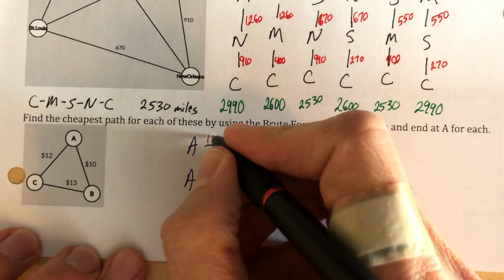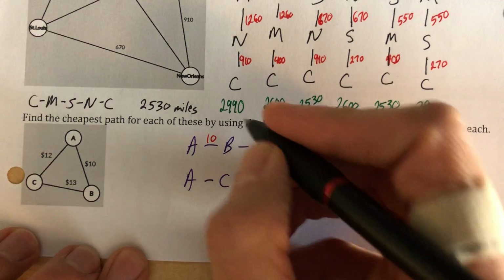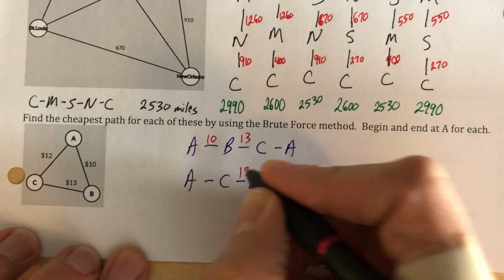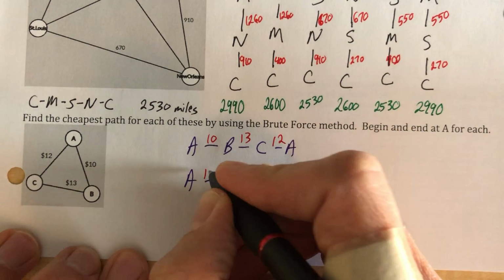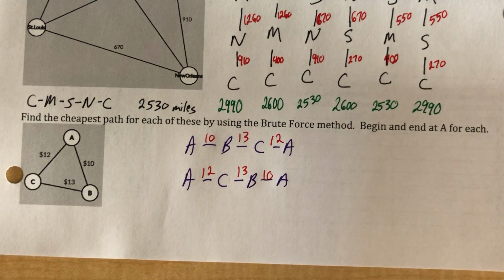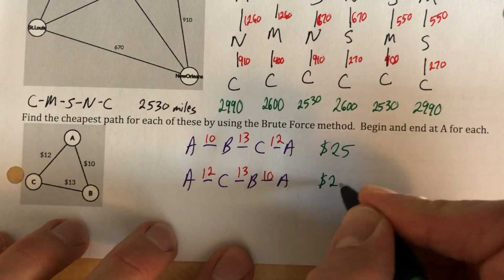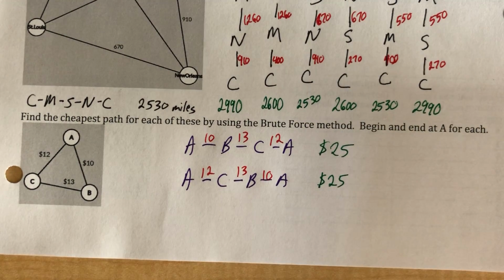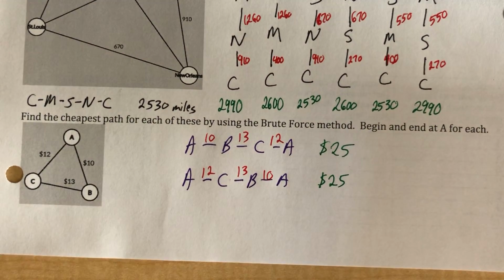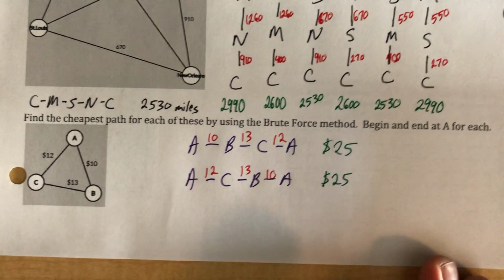So A to B is 10, so 10. B to C is 13, and I don't think anybody's going to be surprised that these two are going to be the exact same thing because I don't have many options. I really don't have many options at all. So this one's $25, and this one's $25, whatever that represents. It's not airfare for sure. That's too cheap. I wouldn't want to fly on a plane if it's only going to cost me $10 to get somewhere. I don't trust that pilot. Anyway, I need to see your pilot's license, sir.